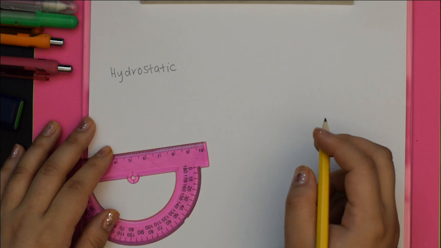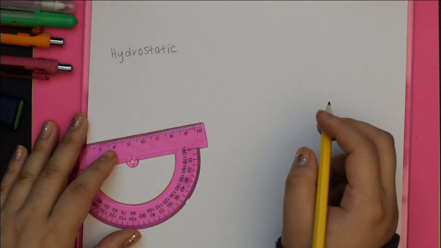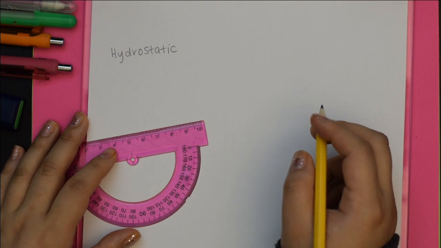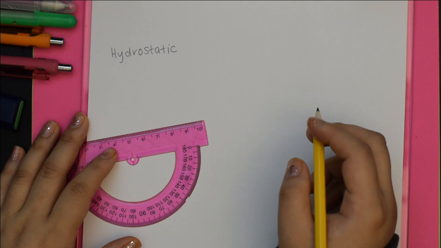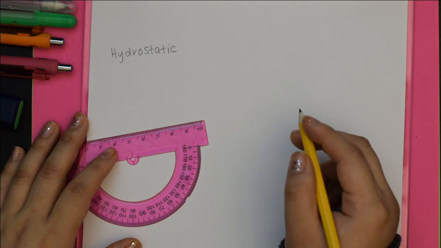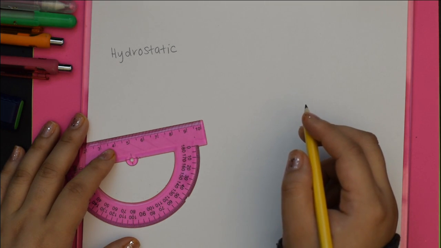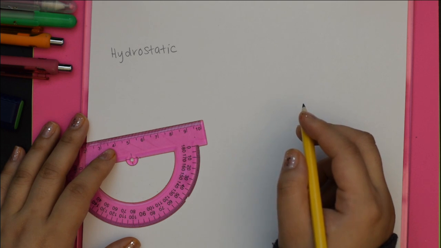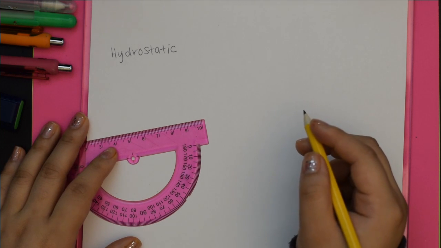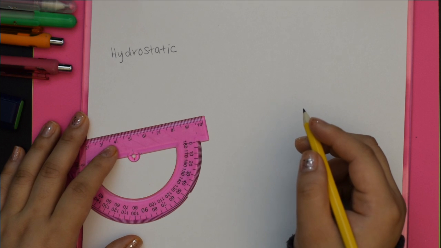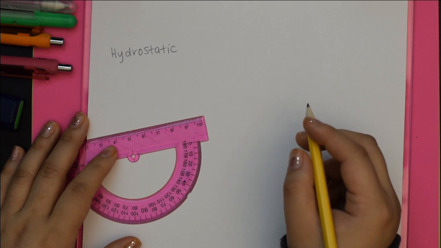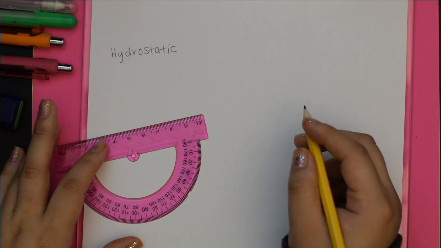And since this is a physics-based and physics-heavy concept, I thought that I would just kind of fast forward into where the math comes in.